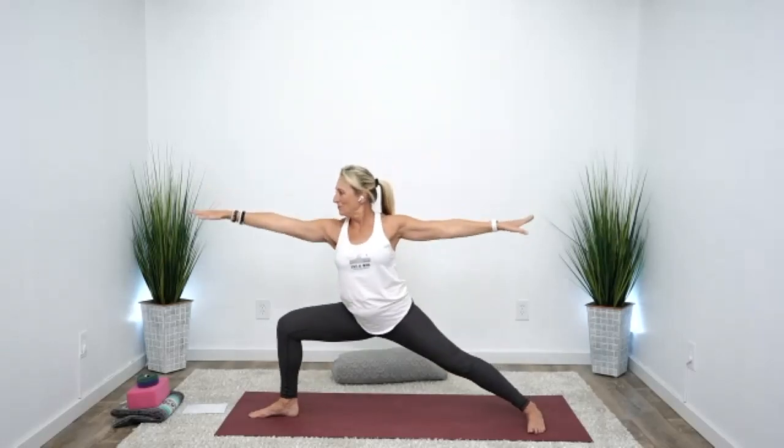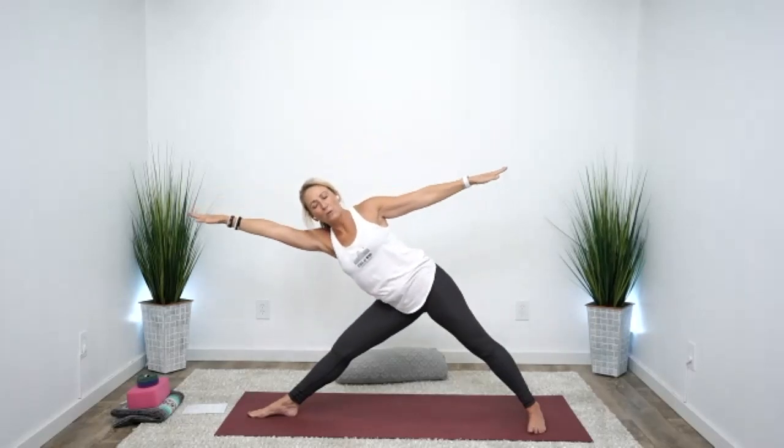Turn the palms, inhale, lift. Exhale, over. Inhale, lift. We'll keep that front leg straight as we take the arms out into a T and then shifting into triangle pose.